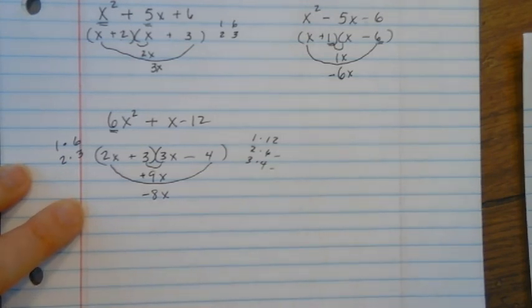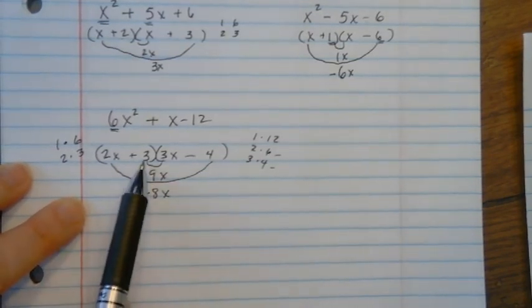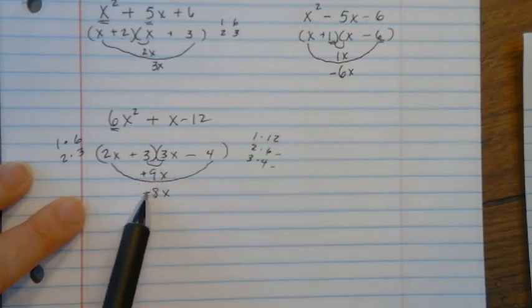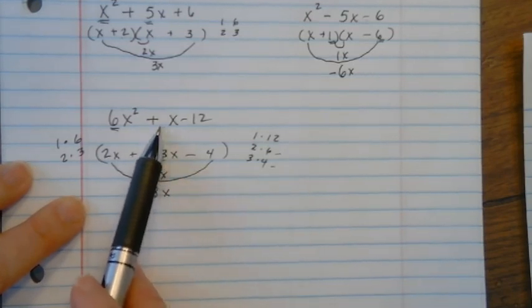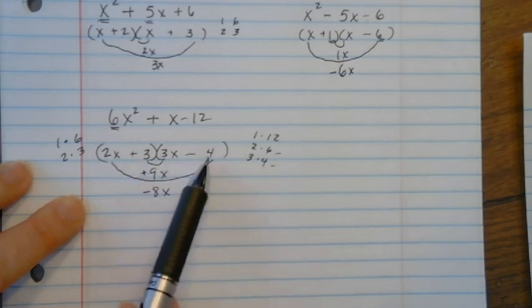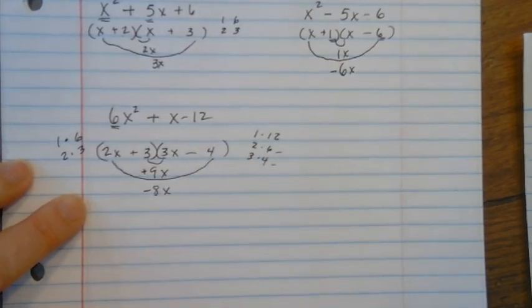What if you chose different numbers first? What if I had put the 4 here and the 3 here? If that was the case, these would not add up to give me that number, and I would have to keep trying different numbers until I found the combination that worked.